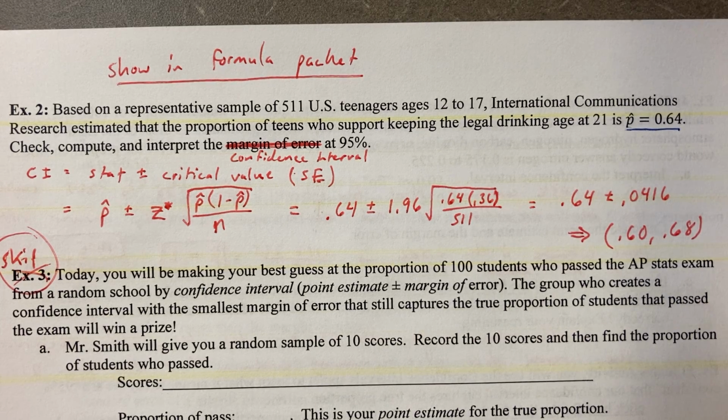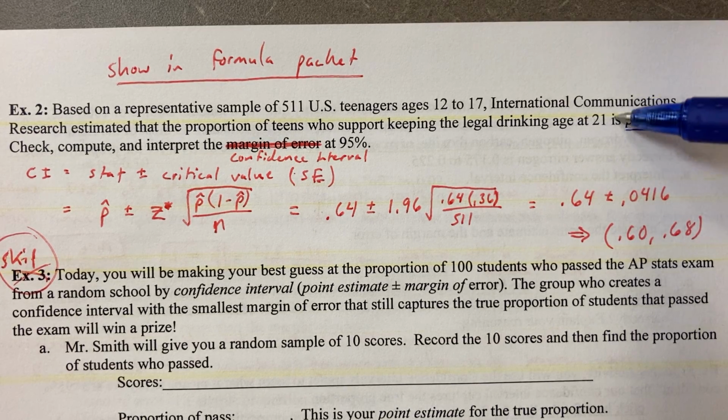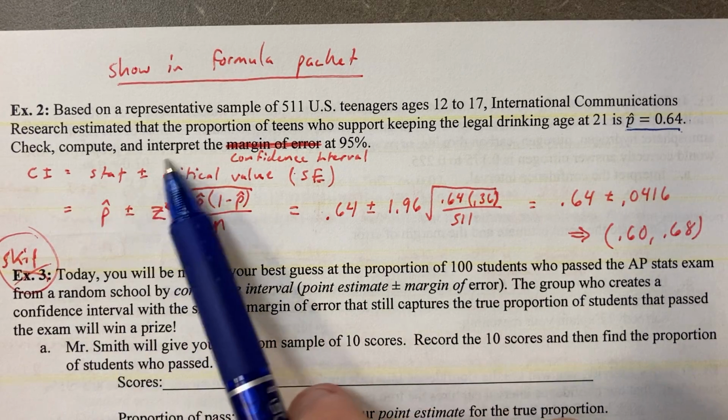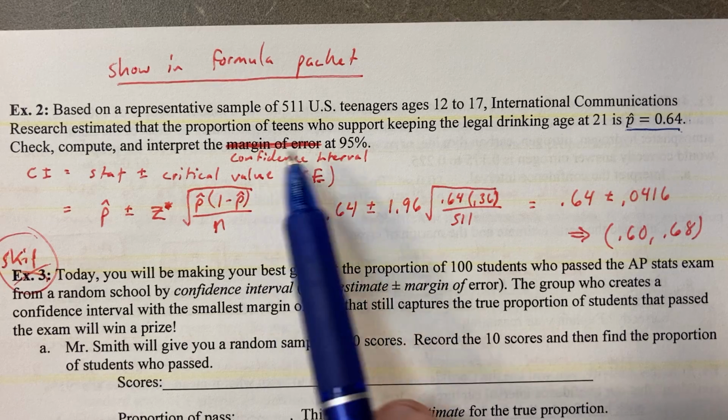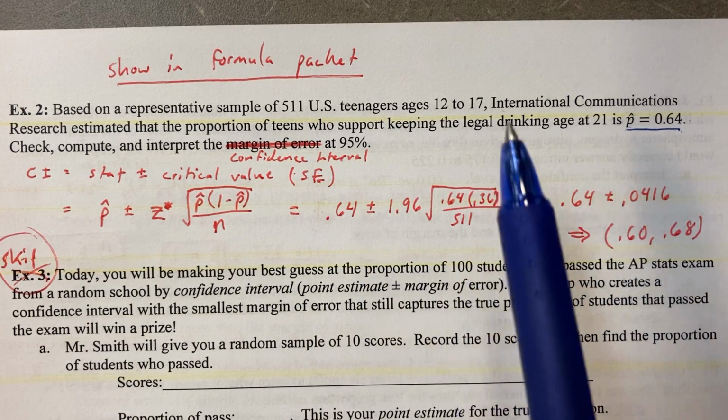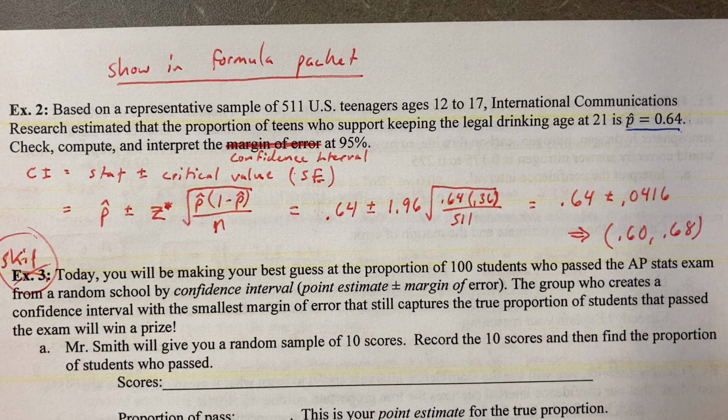Should we say from that sample that that is the true proportion? No, because samples have variability, so we understand that. It may be higher than that, it may be lower than that, but more than likely, hopefully, this is a good sample. All right, check, compute, and interpret the confidence interval at the 95% confidence level.